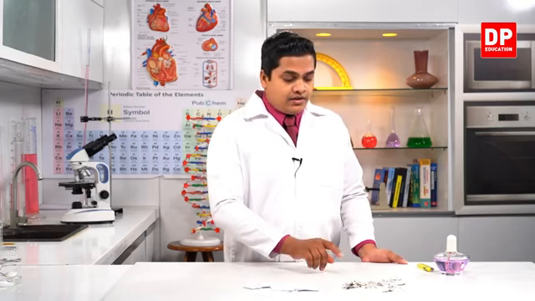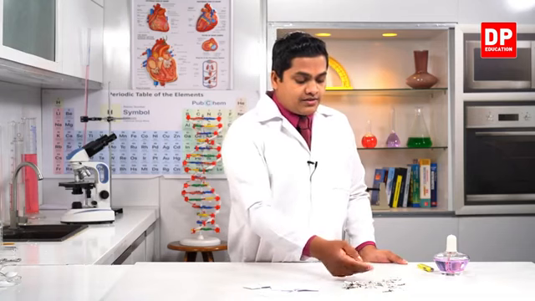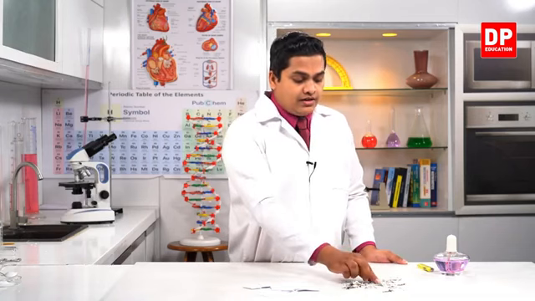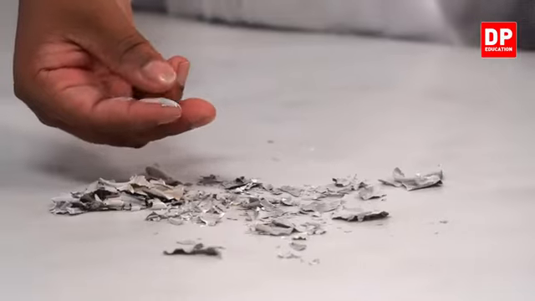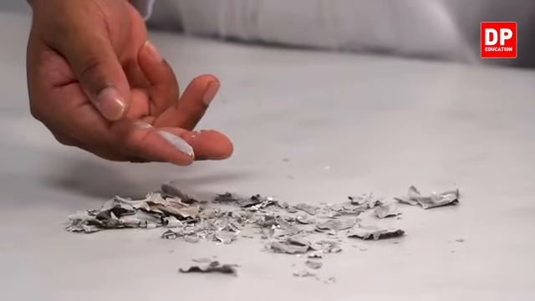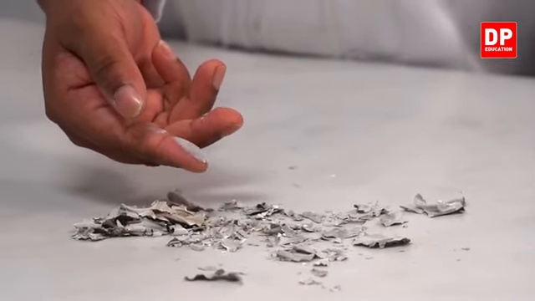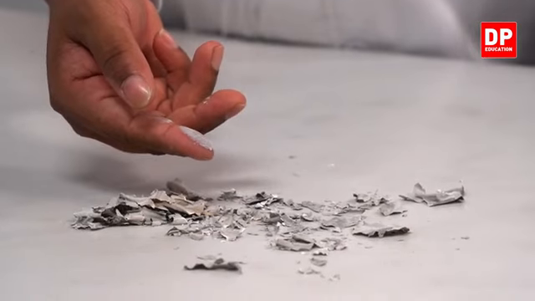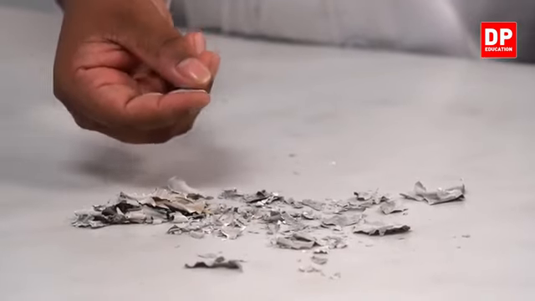And if I touch these things, you can see here, a very small powder has been created. So it's very clear to us that after burning this paper, different substances have been created, and these substances are not the same as the previous substances.